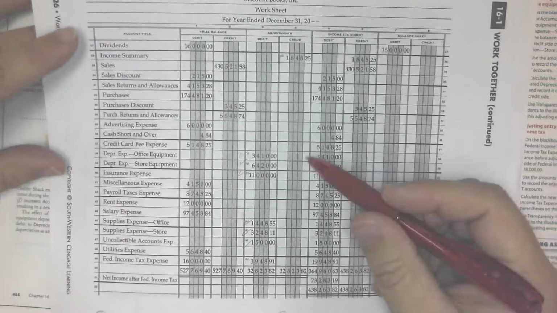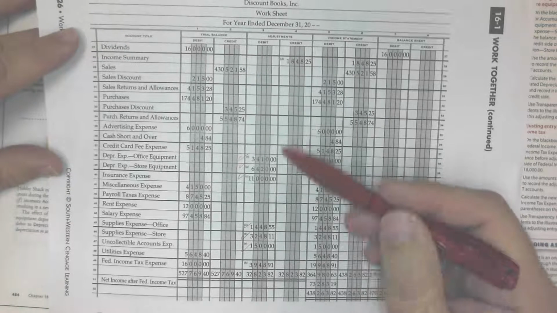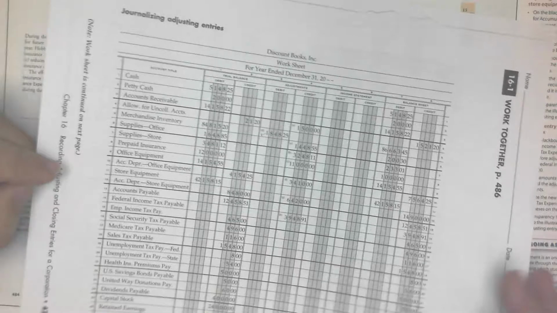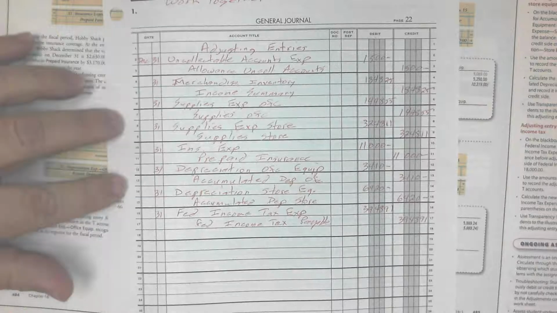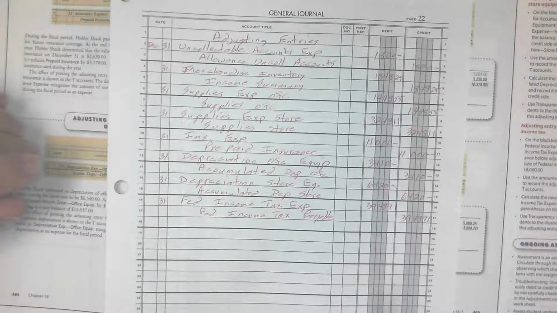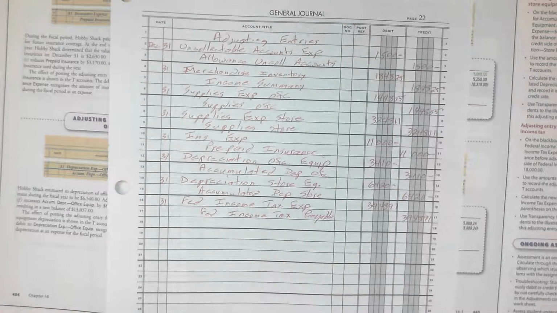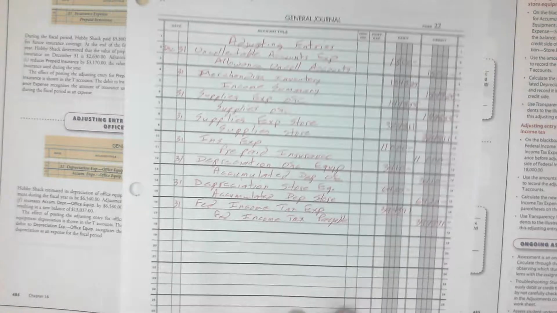So yeah, just listing all the adjustments from the worksheet in a general journal is just another piece of information the business can use when they want to research past year expenses. Something else that can be looked at. So there's the work together, so you've got a good example for the on your own.